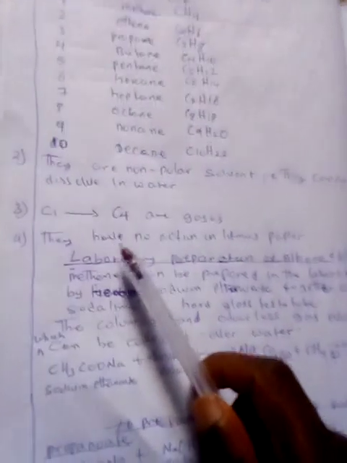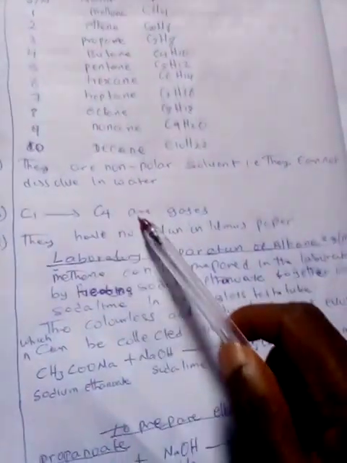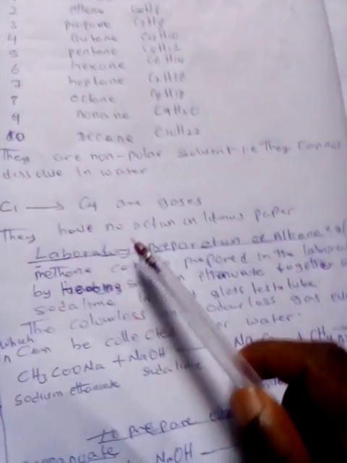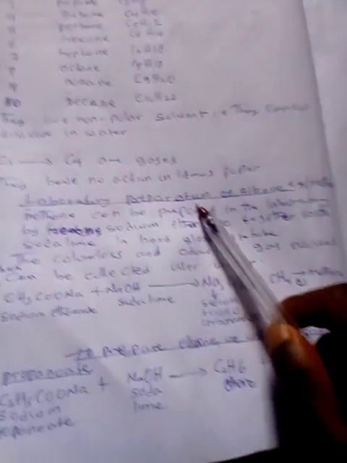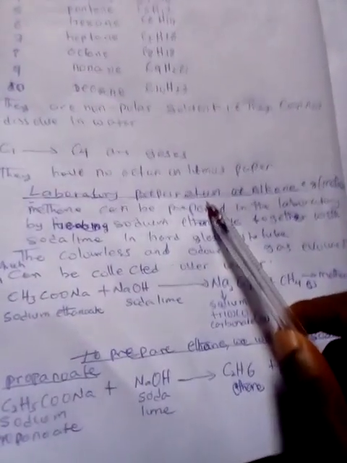Number three of physical properties again is that from C1 to C4, we call them gas. It means from methane to what? To butane, we call them what? Gas. Number four, they have no action on what? On litmus paper. It means that they cannot change the litmus paper to blue or to red.